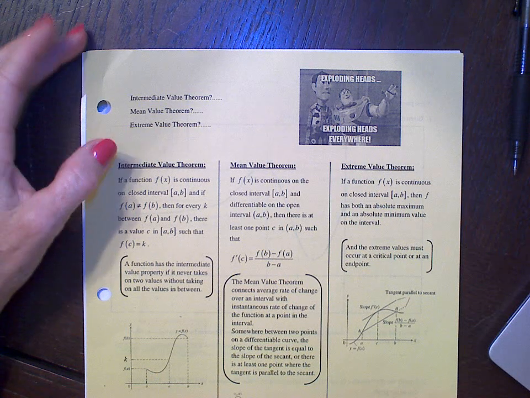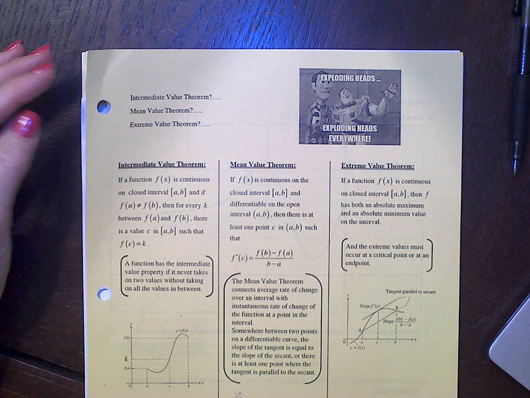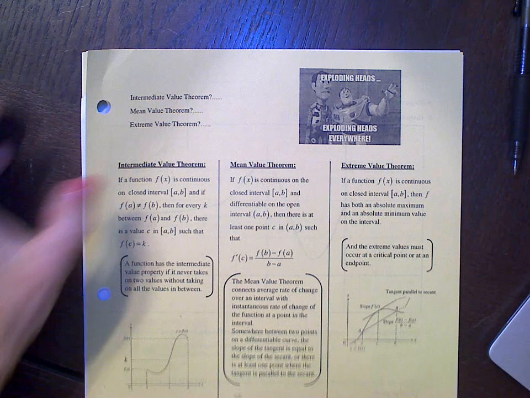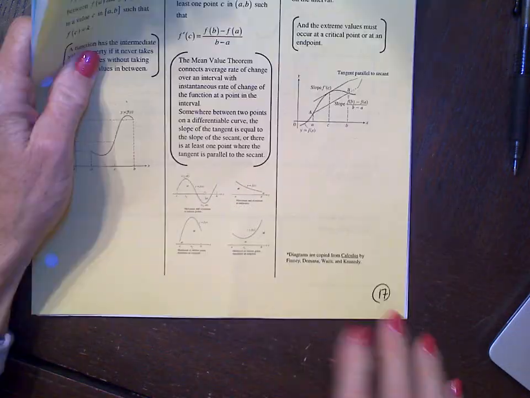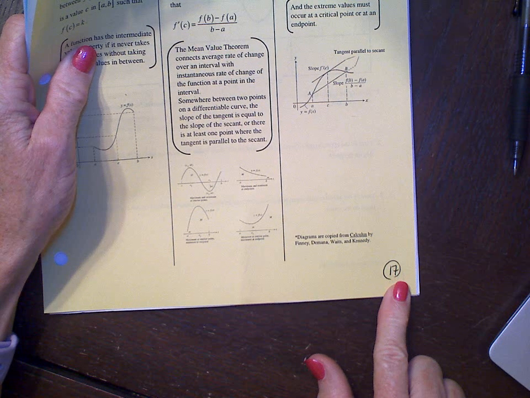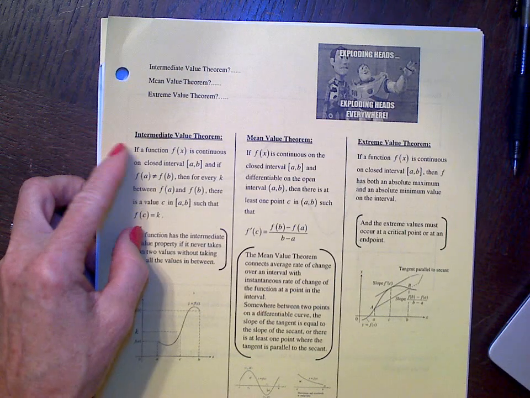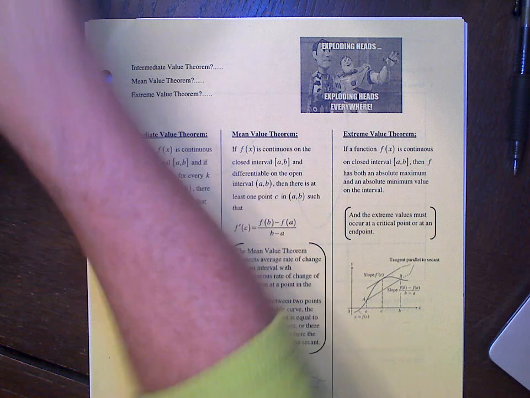Hi, we're going to start today reviewing a little bit of the classwork. We're going to look at page 17 and 18 in your classwork packet.